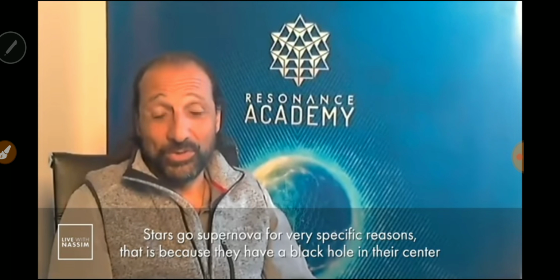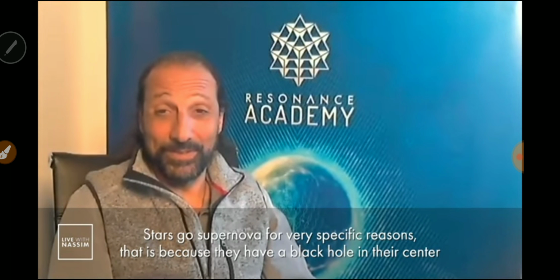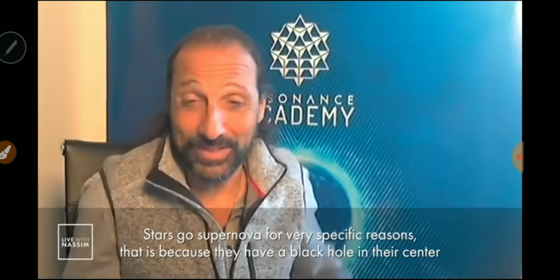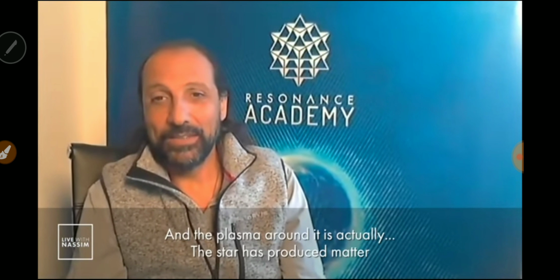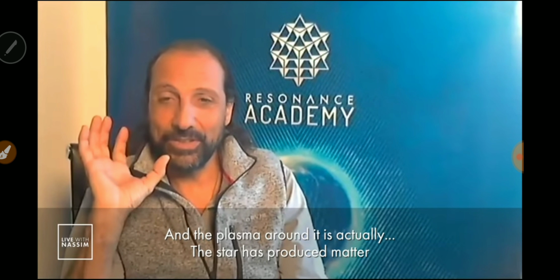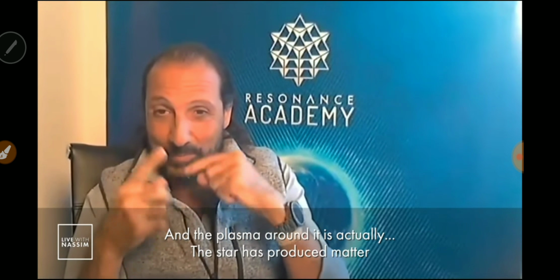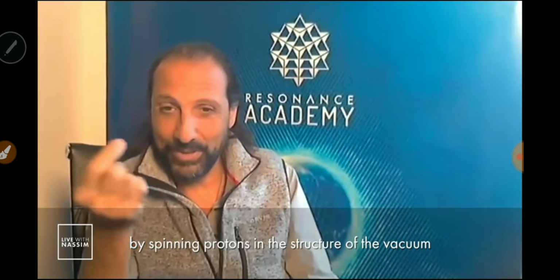Stars go supernova for a very specific reason. That is because they have a black hole in their center. That is the power source of the star. And the plasma around it is actually what the star has produced, matter by spinning protons in the structure of the vacuum and actually making matter.